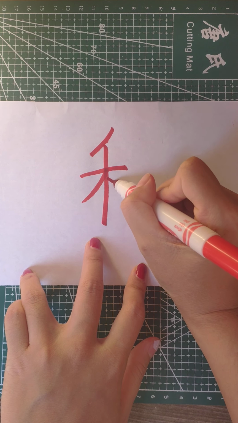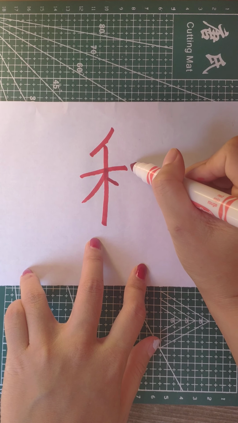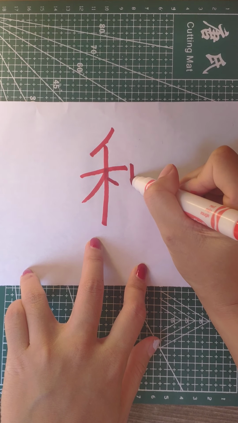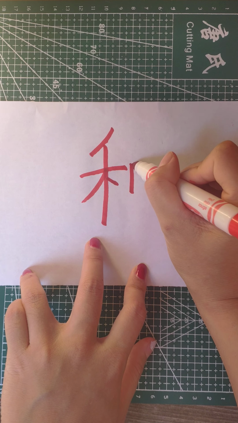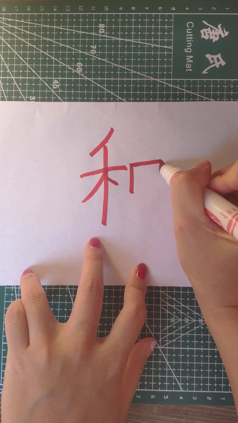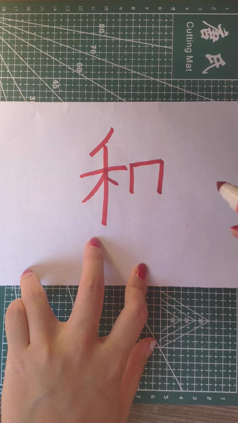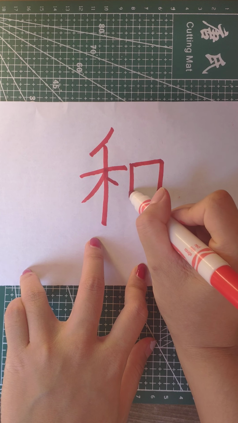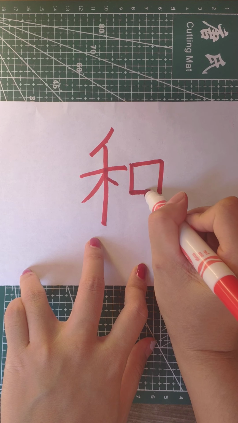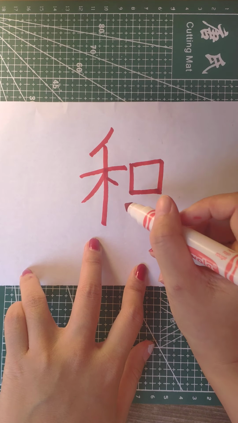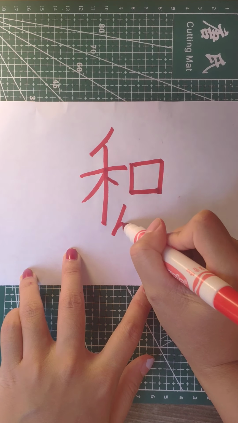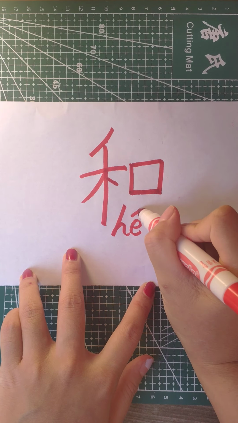Then short press down, then a short vertical, then horizontal vertical. This is one stroke. Last horizontal, connected to side. This is the Chinese character 和 means and.